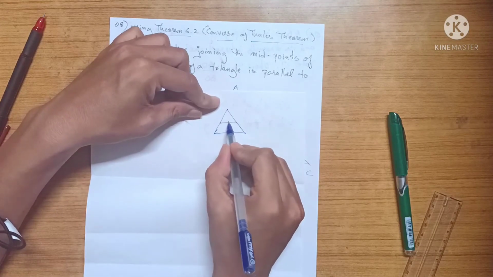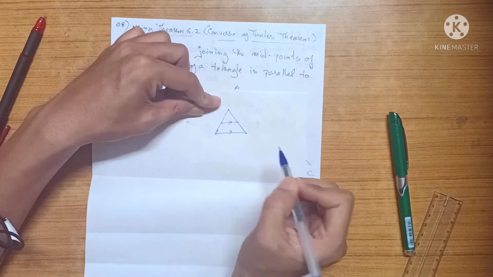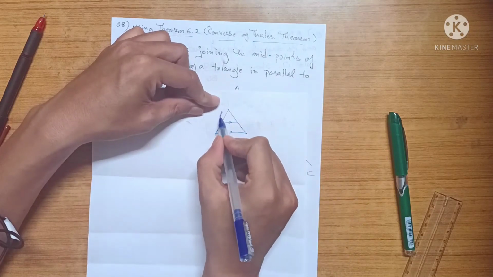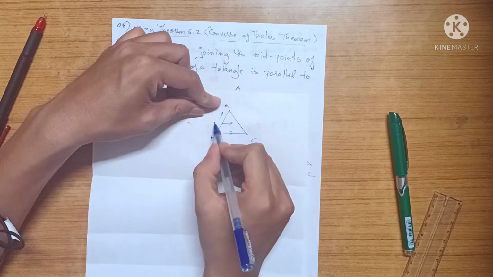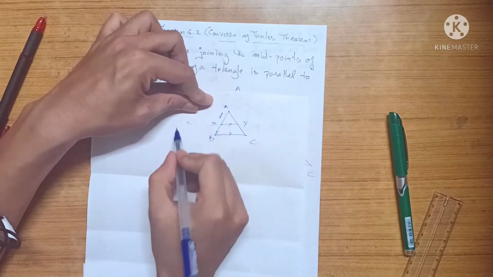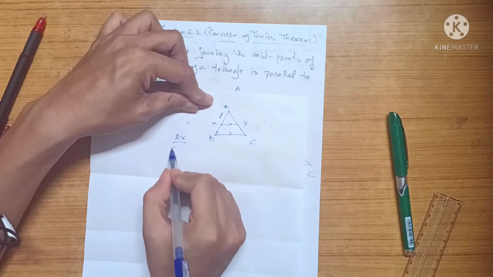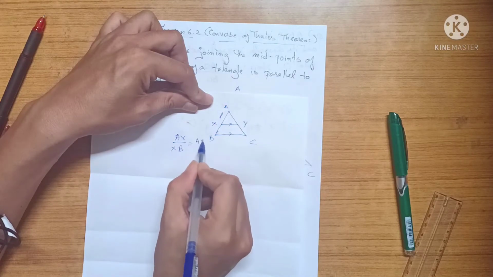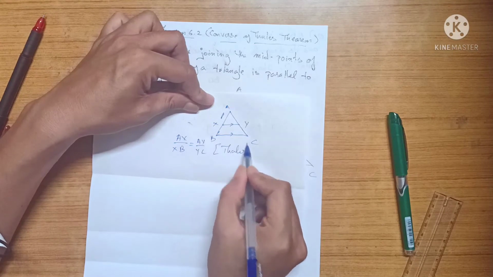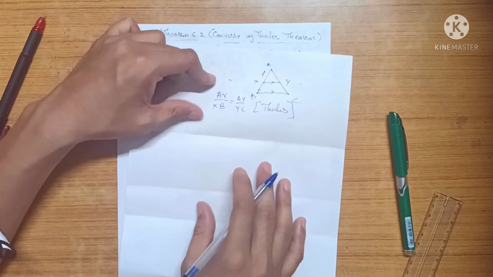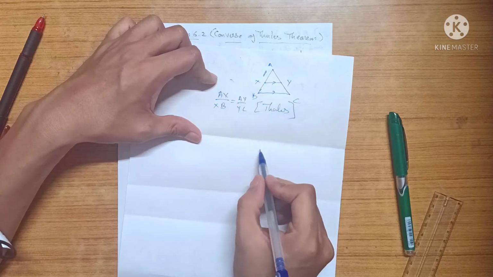if this and this are parallel, let's say triangle ABC with XY, then AX by XB will always be equal to AY by YC. This is Thales' theorem, right? And then what was the converse of Thales' theorem? The converse of Thales' theorem is the opposite of this.